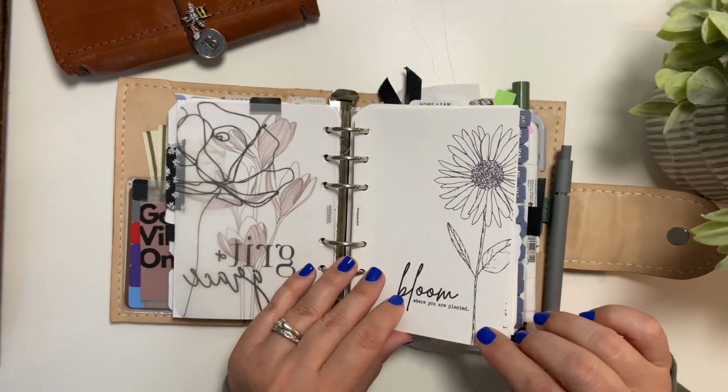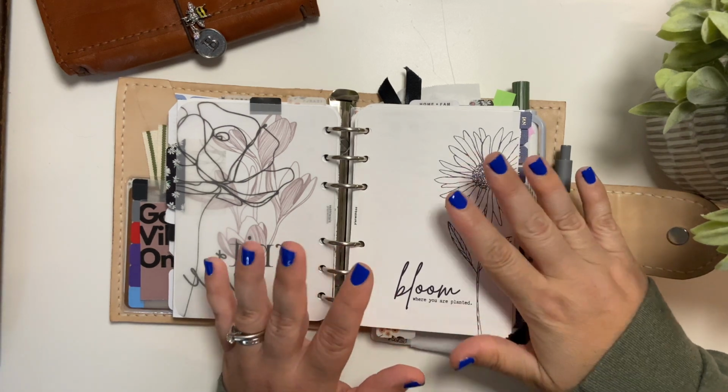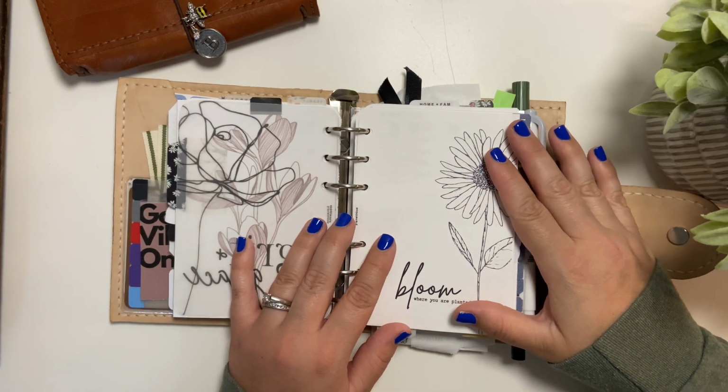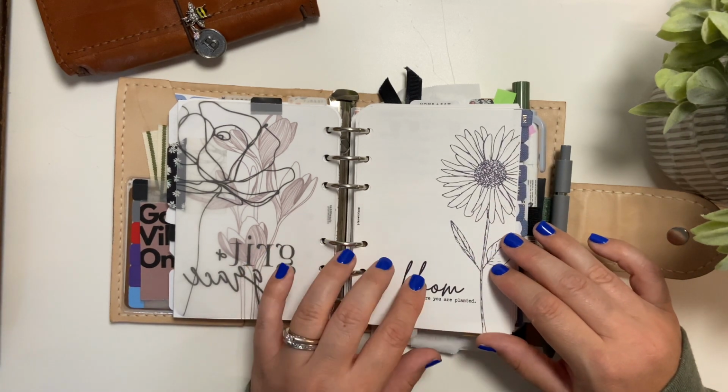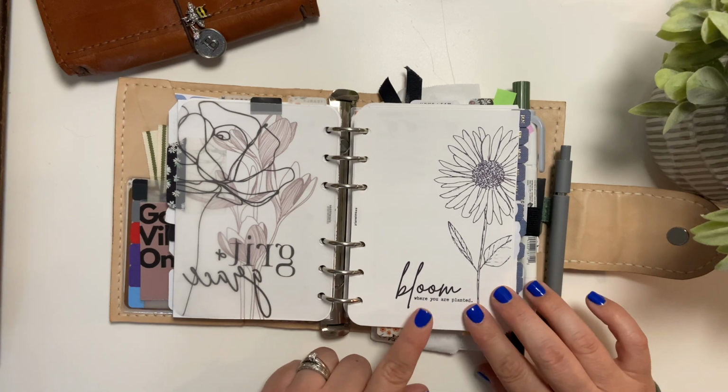And then after that, it goes into my calendar section, my monthlies, and this design right here is also a freebie. It's a dashboard on my website, another very old one, but I absolutely love this one. It's one of my favorites.